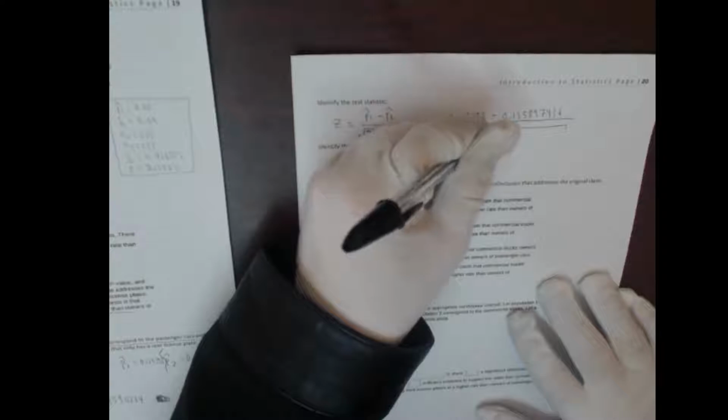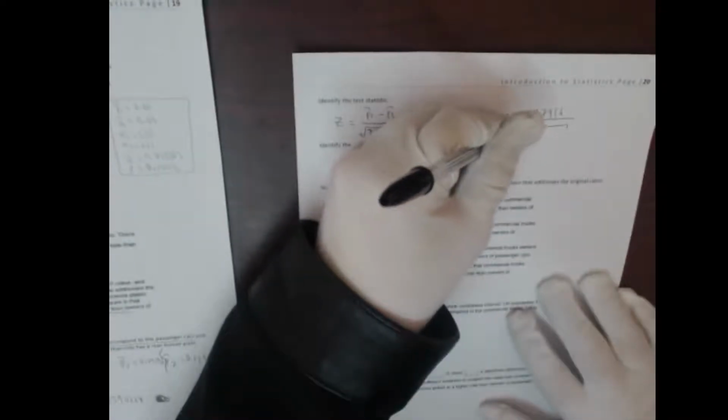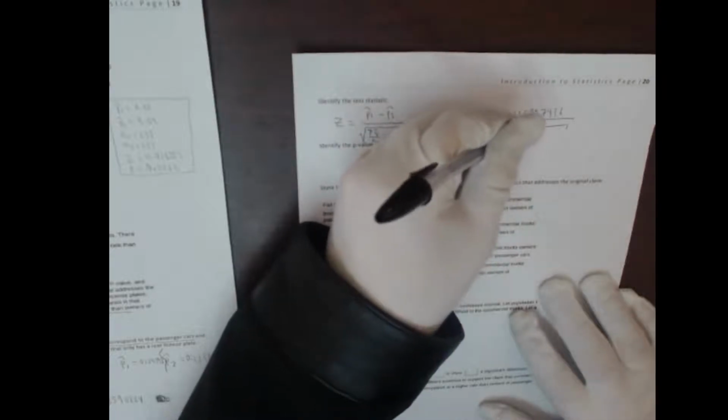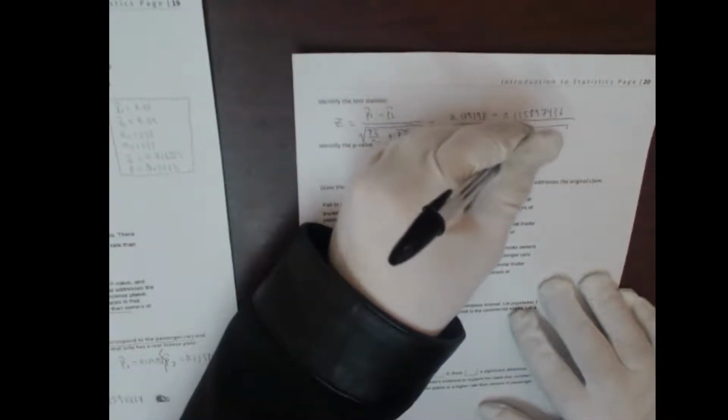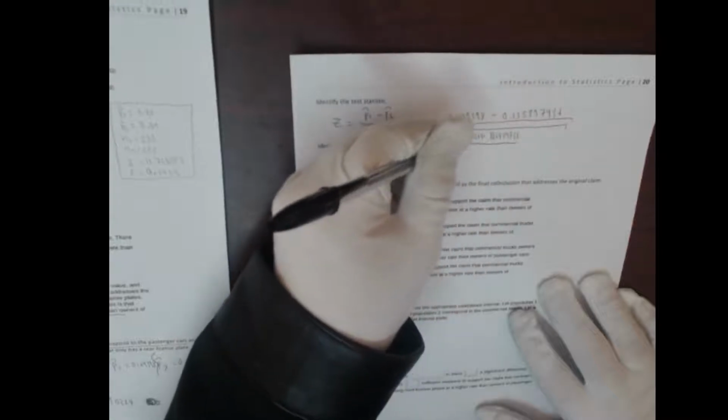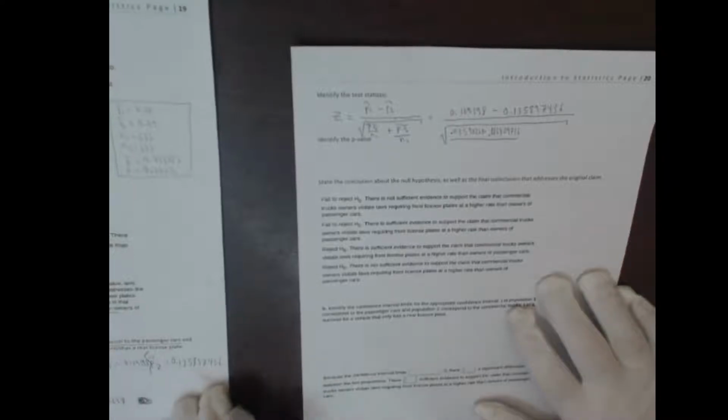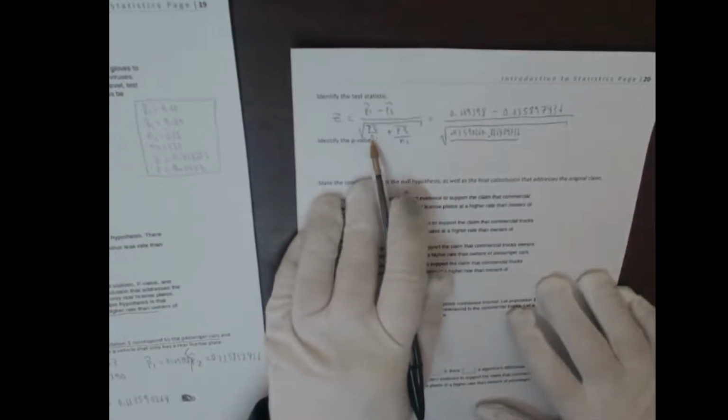0.113590264 times Q bar, which is 0.8864099736. And we take that entire amount, P bar times Q bar, and we divide it by starting with our first sample size, which was 2075.